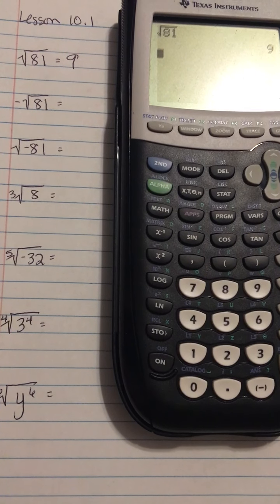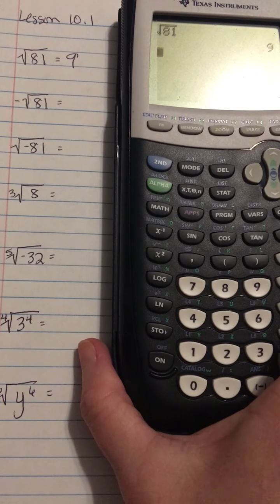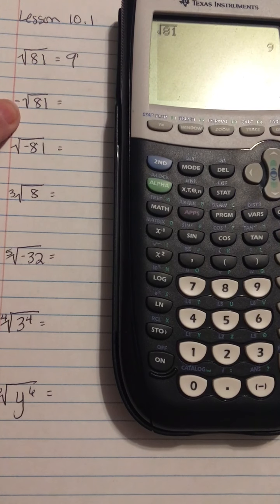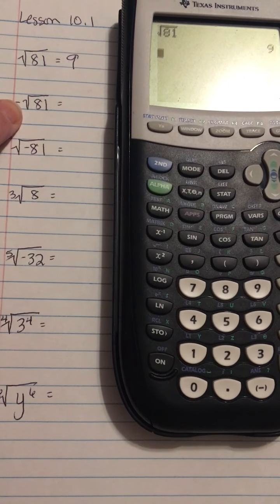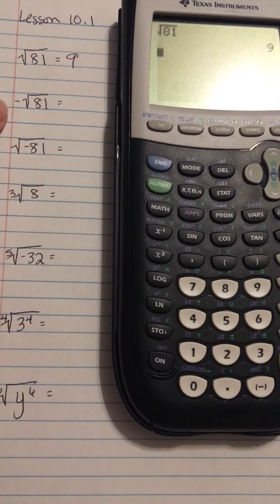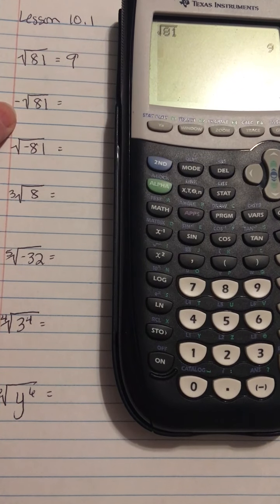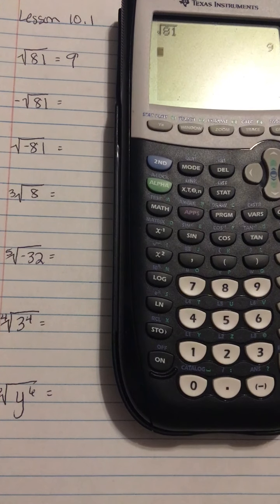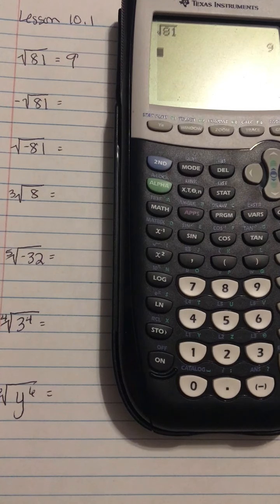This will work on your phone. There is a square root button on your phone, so it will work on your phone. However, I have tried putting this next one in my phone and it does not work. So I wanted to show you this. Hopefully you all have a calculator that you're using, but if not, you can still figure this out. So let's go ahead and put it in our calculator.